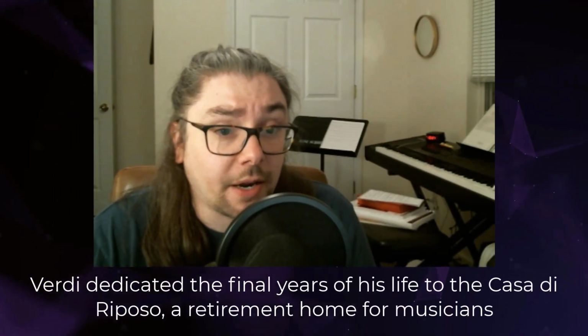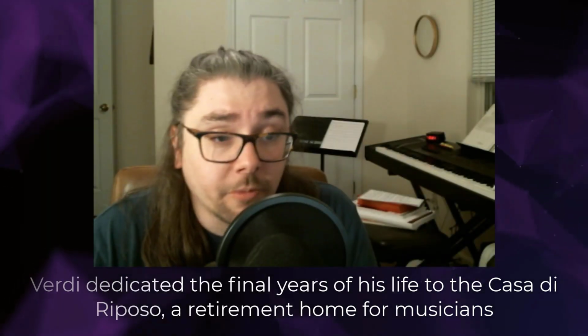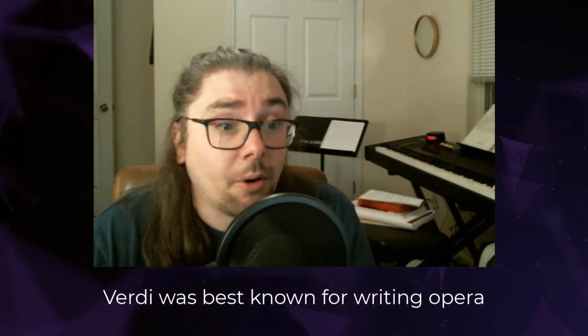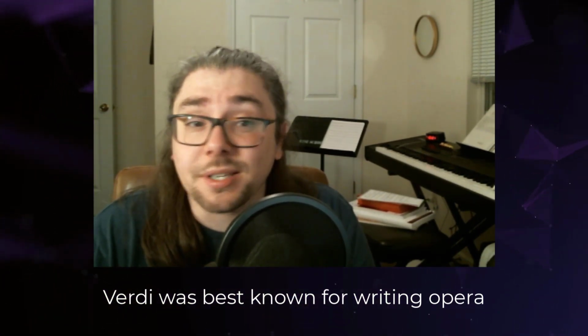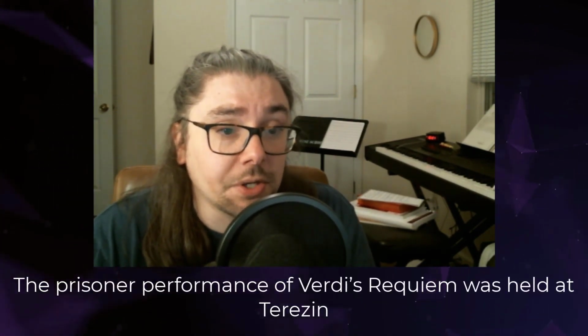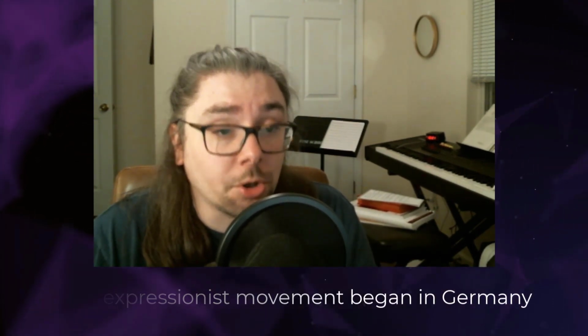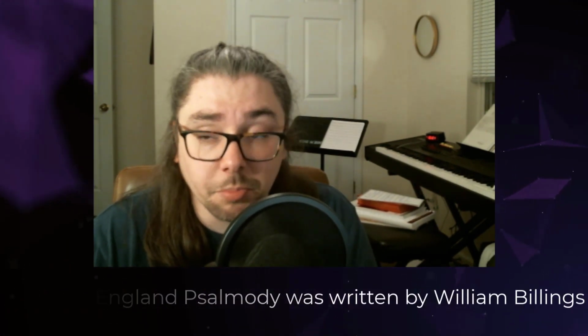Verdi dedicated the final years of his life to the Casa di Riposo, a retirement home for musicians. Verdi was best known for writing opera, however, the piece that we examined at length was his Requiem, which is considered an oratorio. The prisoner performance of Verdi's Requiem was held at Terezin concentration camp. The Expressionist movement began in Germany. The New England Psalmody was written by William Billings.